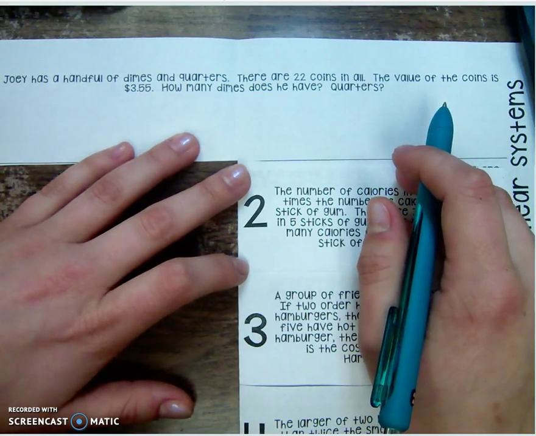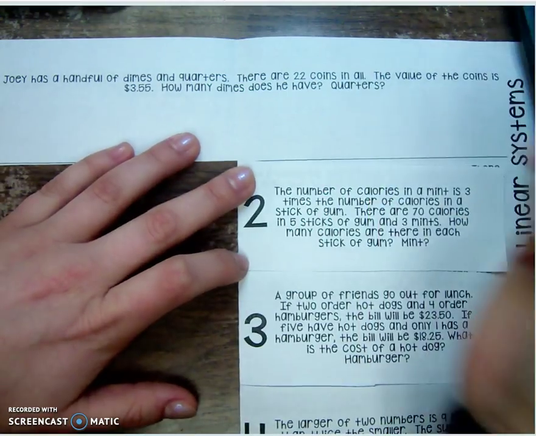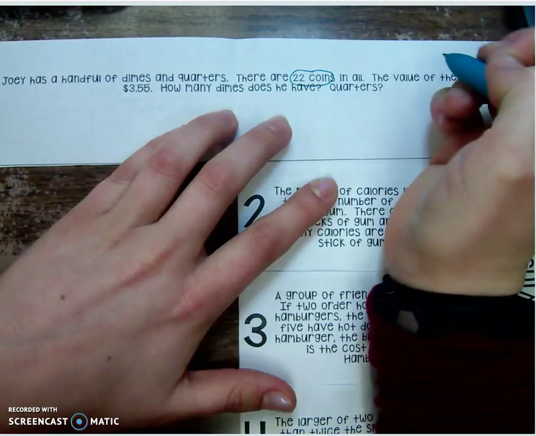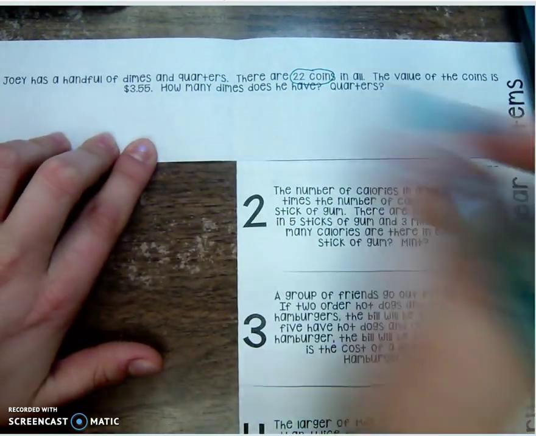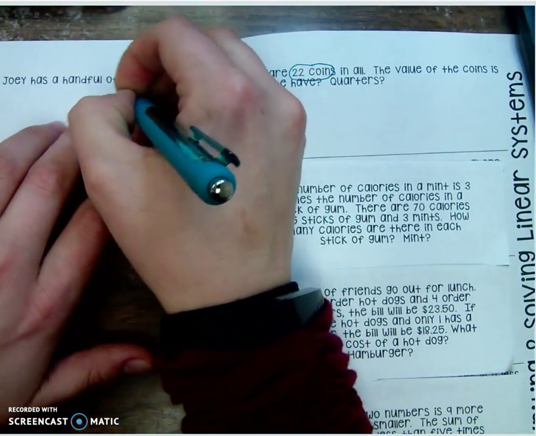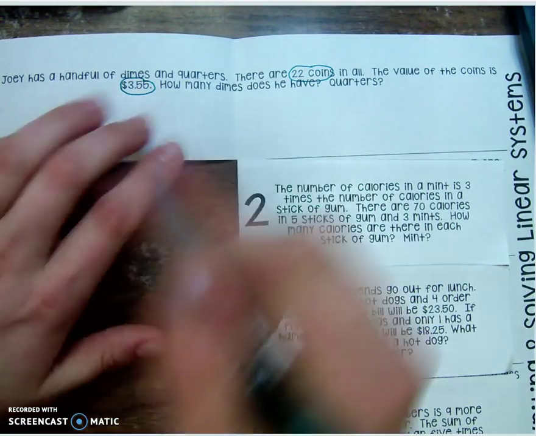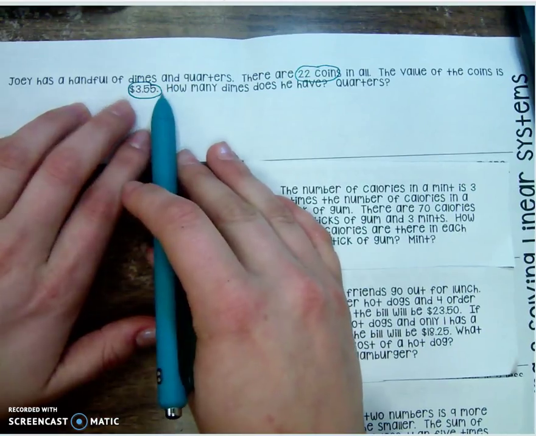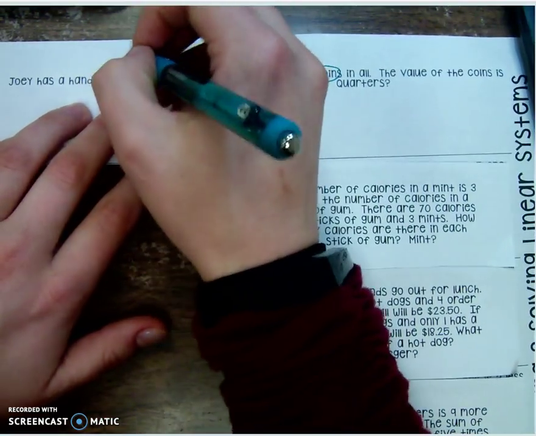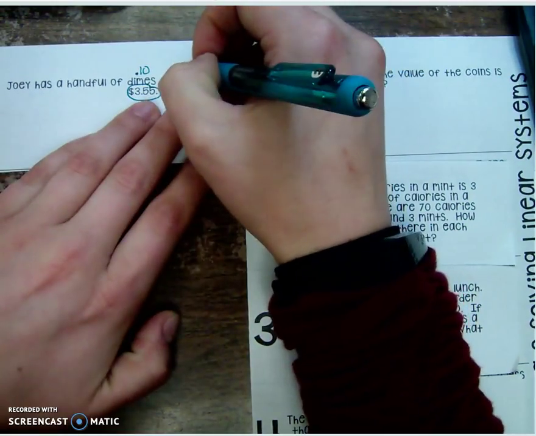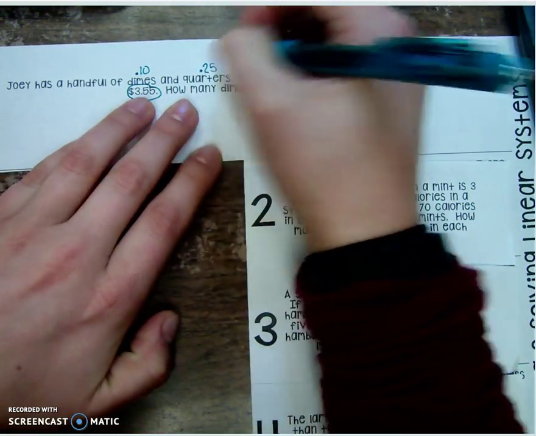All right, so first we're going to go ahead and circle all the numbers. We know that there are 22 coins and that the value of those coins is $3.55. It might be helpful to know that dimes, while it's not a number, are worth 10 cents and quarters are worth 25 cents. So it's important that we know that.